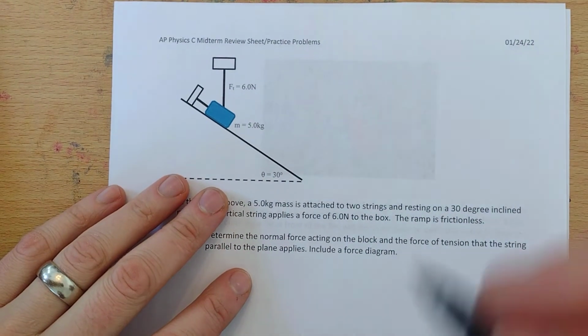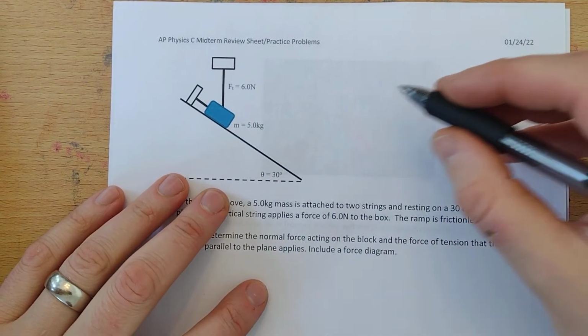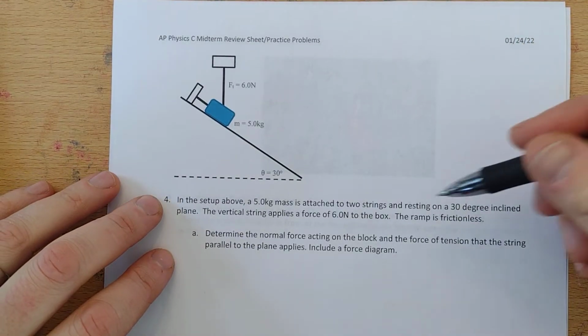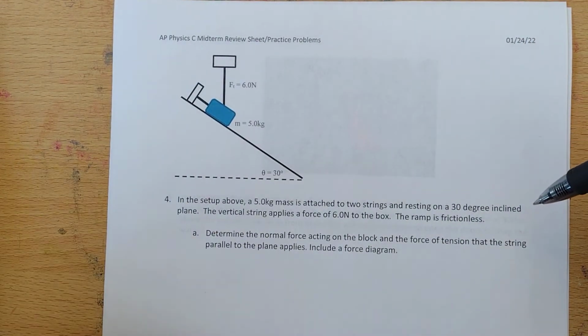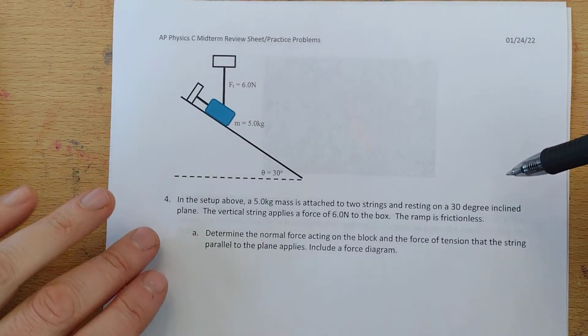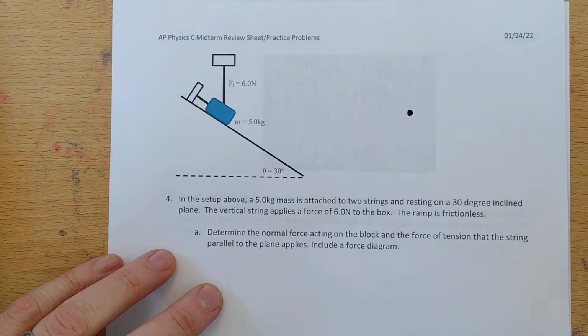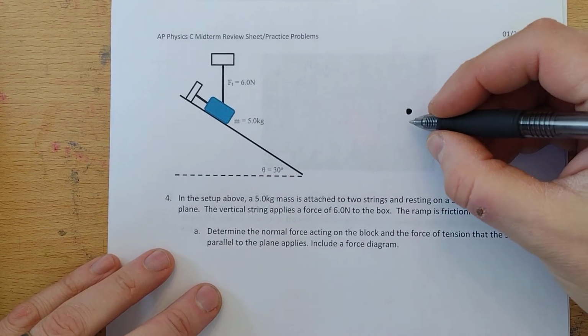Second half of the midterm review. We have an object on an inclined plane, 5 kilogram mass, 2 strings, 30-degree incline, vertical string, 6 newtons, ramp is frictionless. Alright, so first thing we want to do is draw our force diagram here.